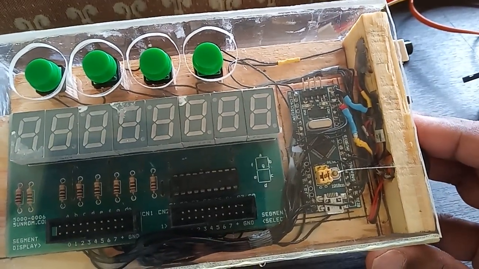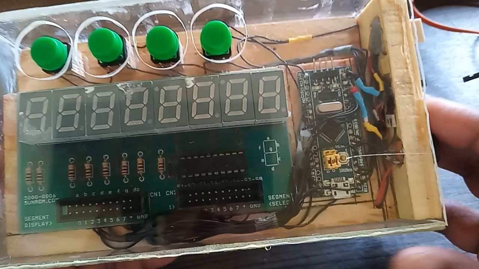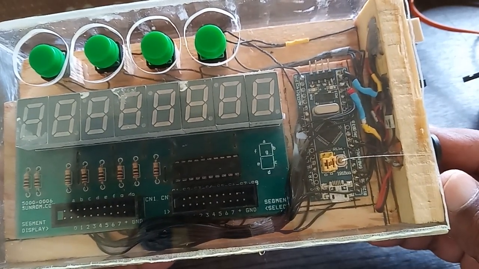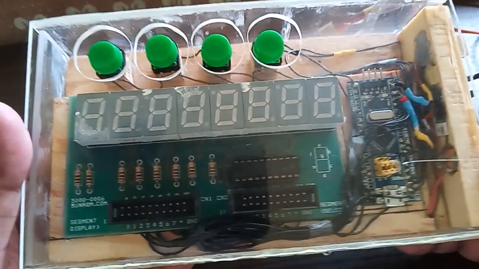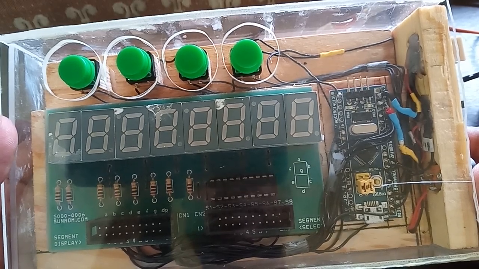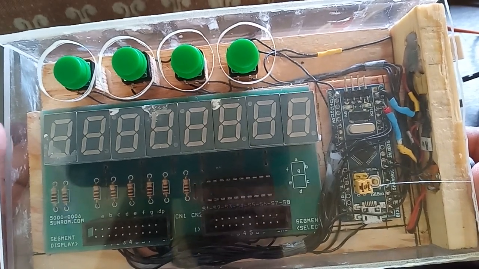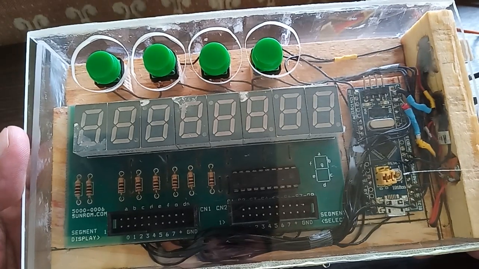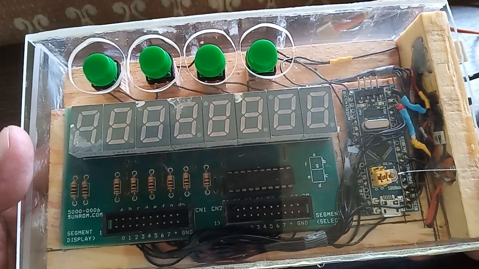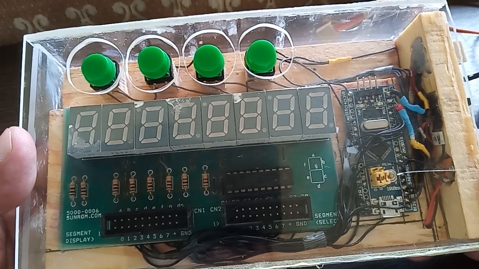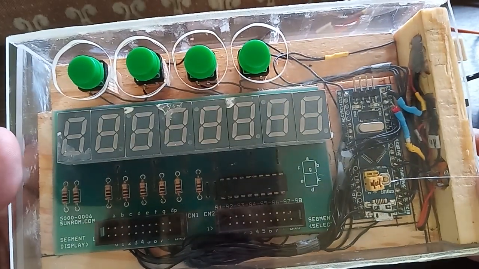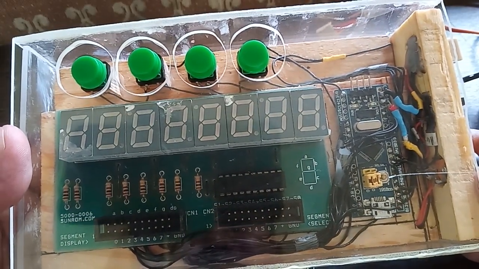The internal RTC clock of this blue pill, the STM32, has been used. There is no external RTC used. So the internal RTC has been used along with the program and the firmware that is driving the 7 segment LEDs, and the logic for handling the RTC interrupts that happen every 1 second. So at every 1 second we are going to show the seconds also in this case.